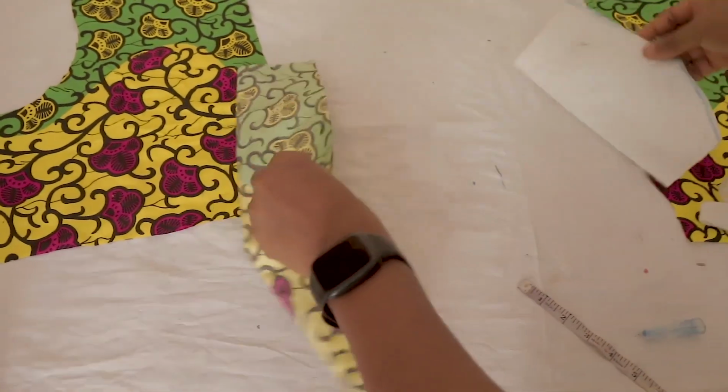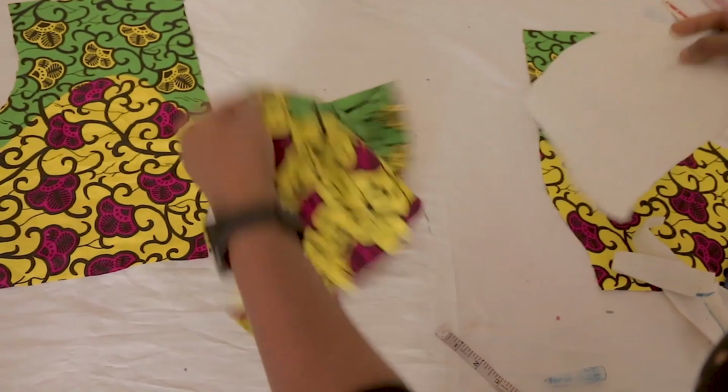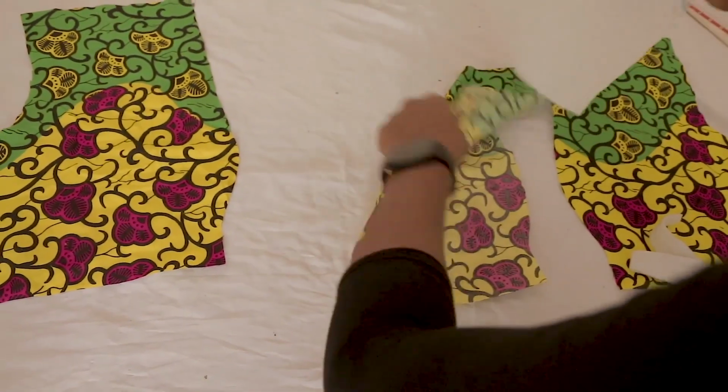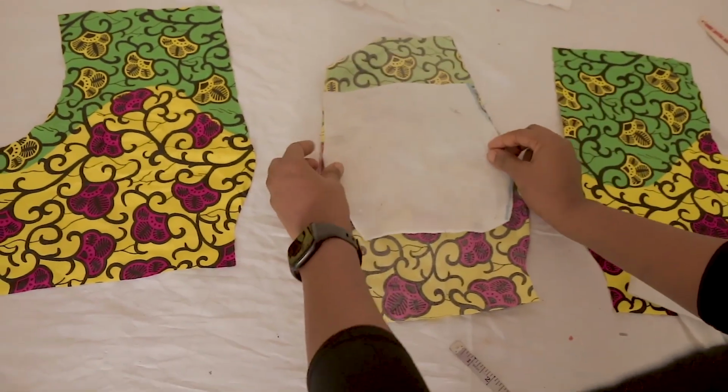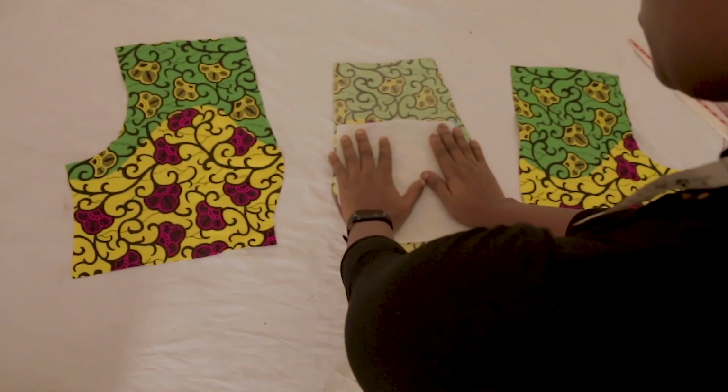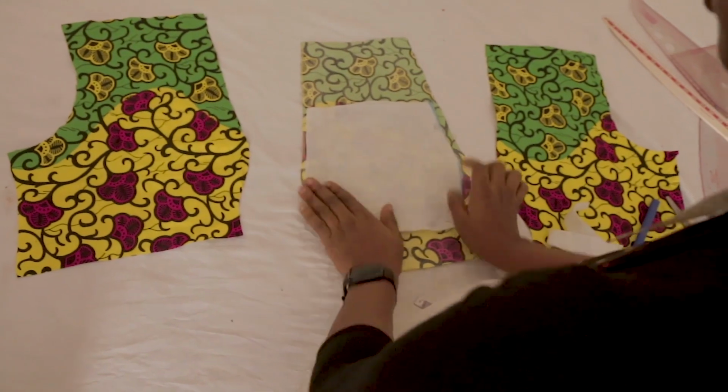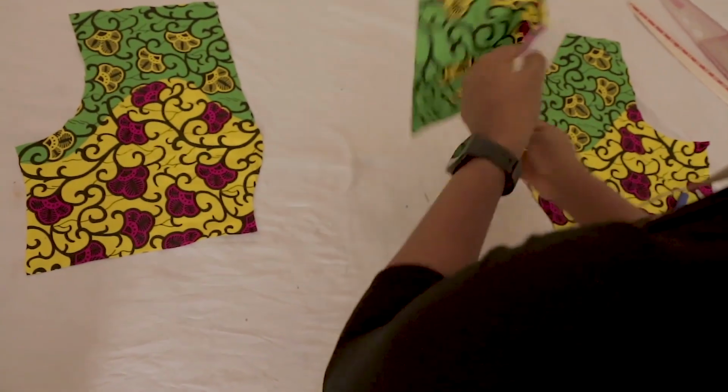So you have it like so. When you want to apply it, you just place it. The gummy part, that's where you're going to put this way. Can you see? You just place it like this and you stitch out.